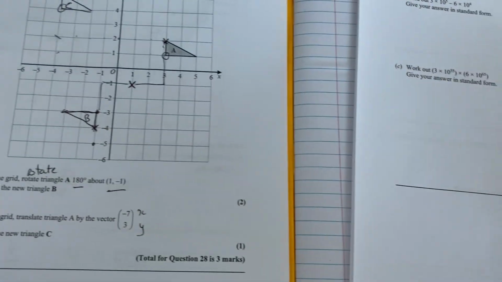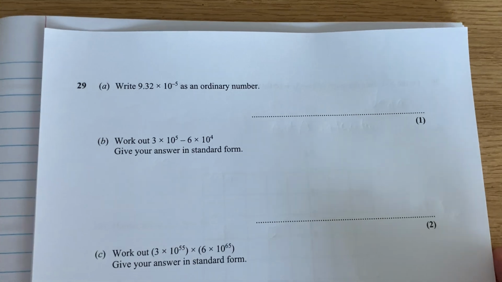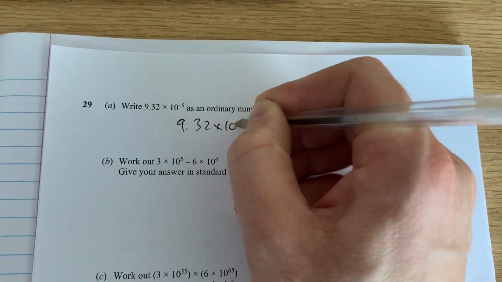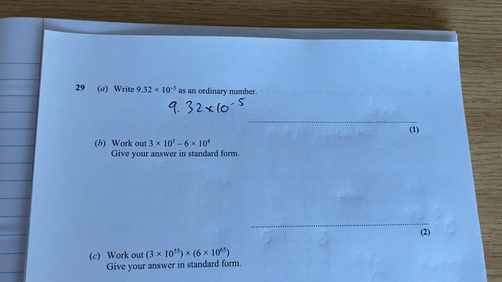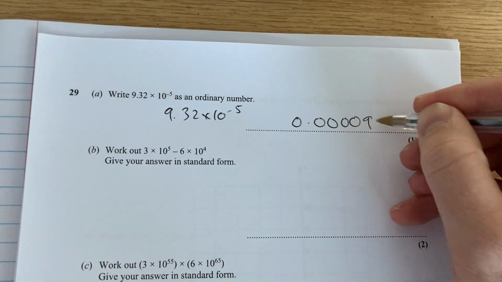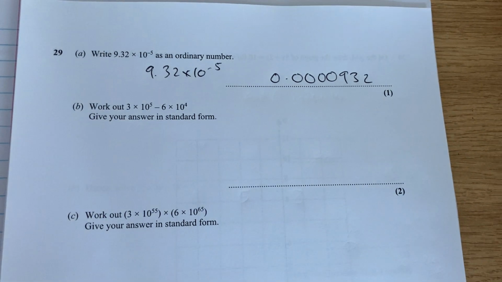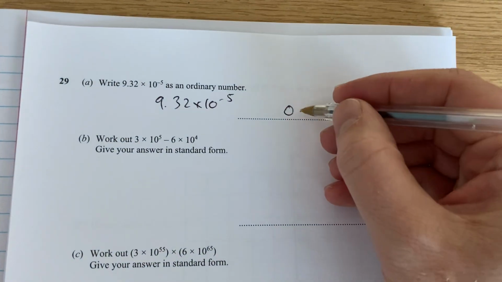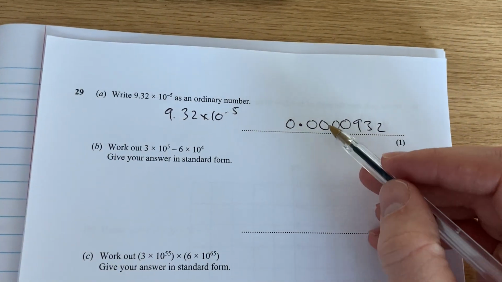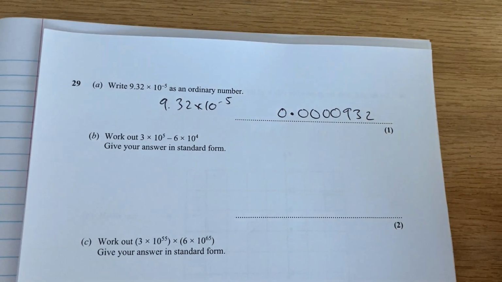Okay, moving to question 29. 9.32 times 10 to the -5 is an ordinary number. So what I need to see is 5 zeros before I get my number. So 0.0000932. So 1, 2, 3, 4, 5 zeros, 932.